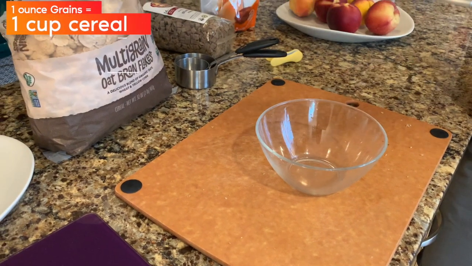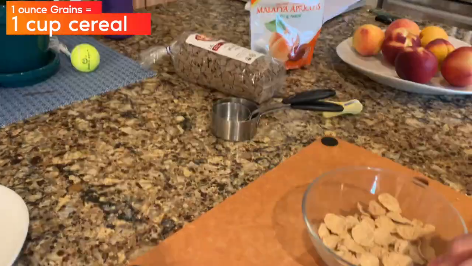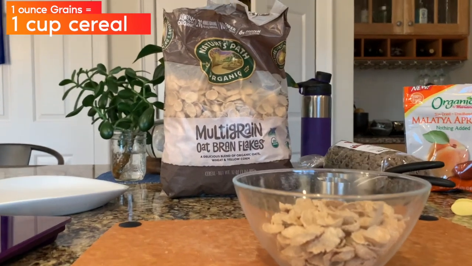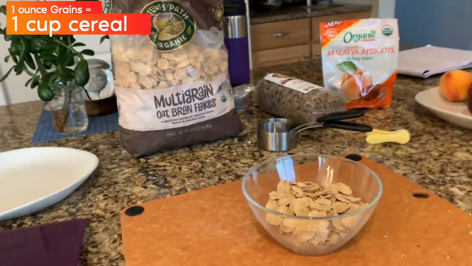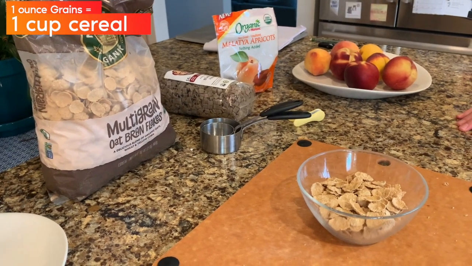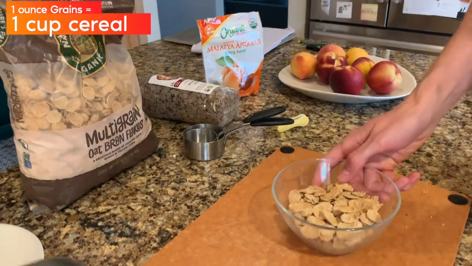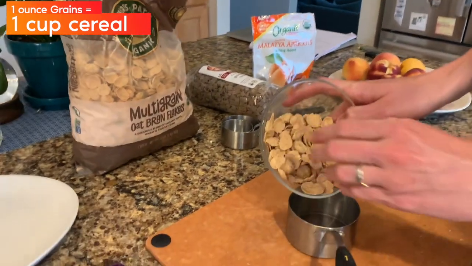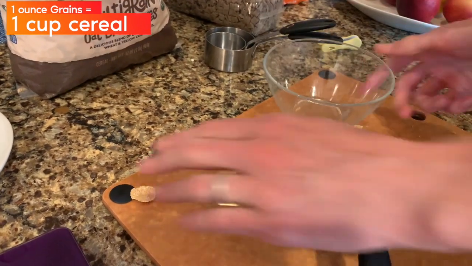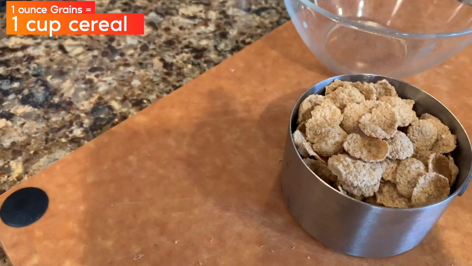Go for it. How much cereal do you think is equivalent to 1 ounce of grain? Okay, this is what he has for the oat bran flakes. This much cereal. Well, 1 ounce of grains is equal to 1 cup of ready-to-eat cereal. So do you want to check that? Okay, let's see. Close. I think that's pretty good. Pretty darn good.